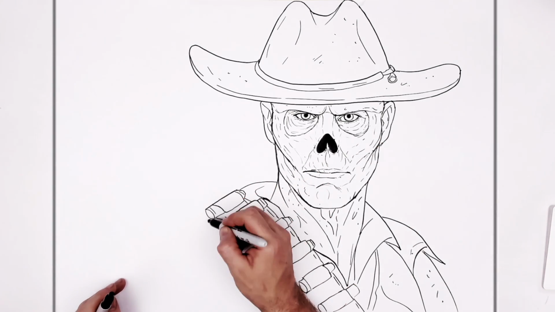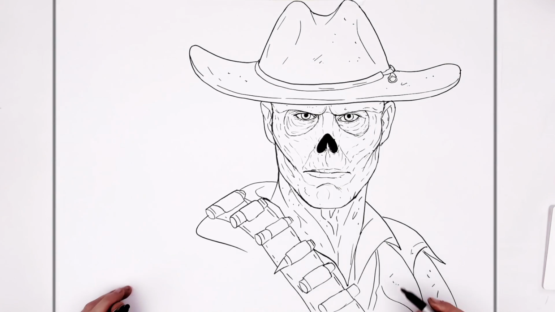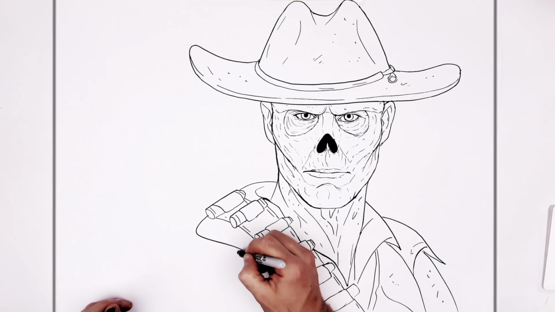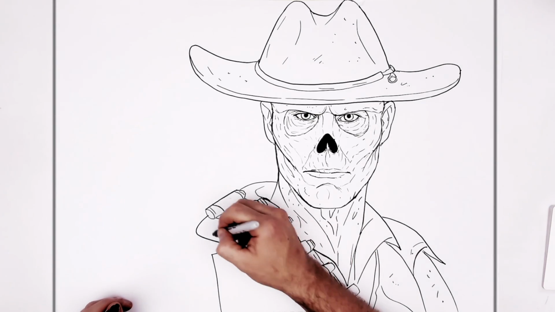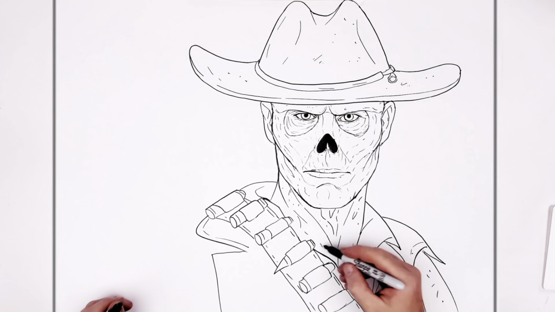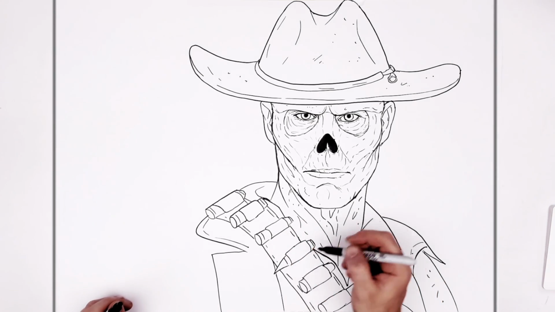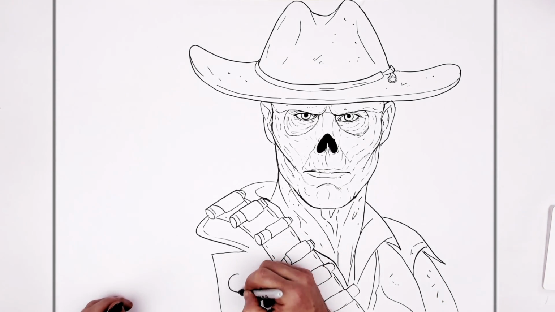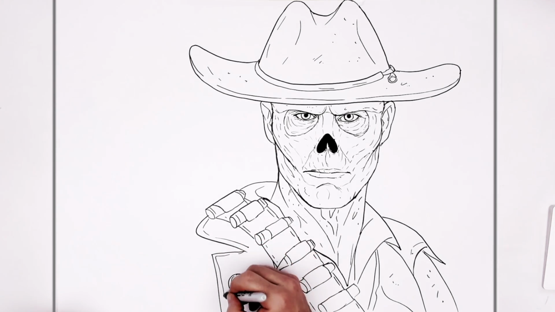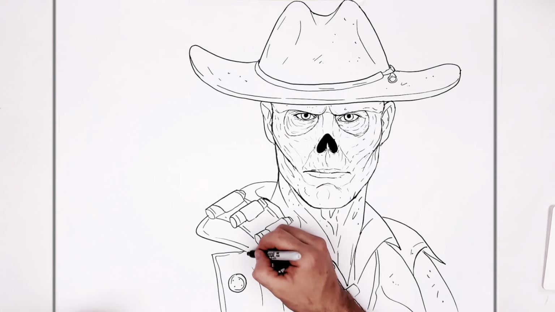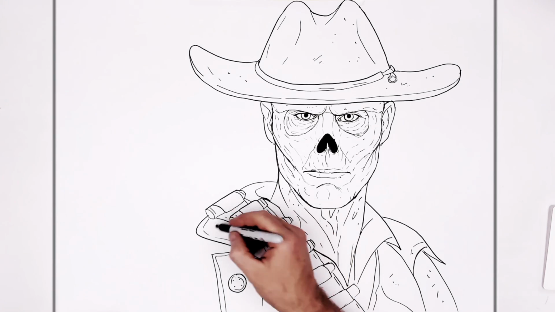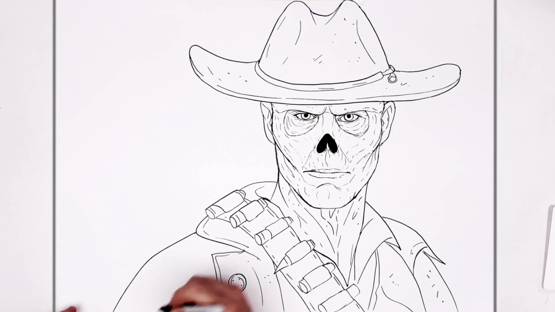Right, so he's got another collar here, like a double box one. It seems to go that way. There's a button. And this is edges and fold lines and stuff. And then his shoulder goes down there.